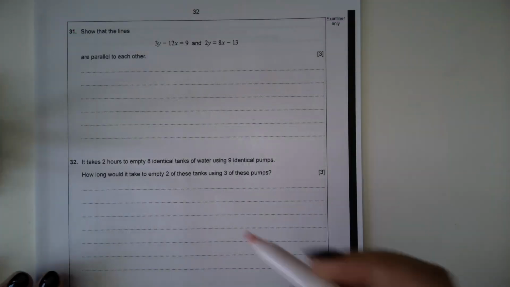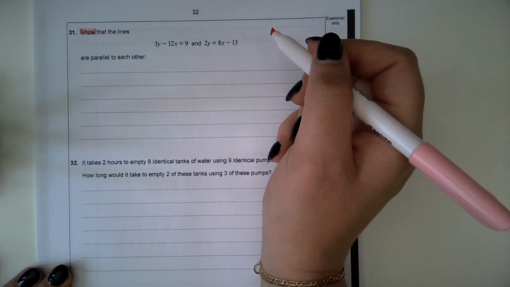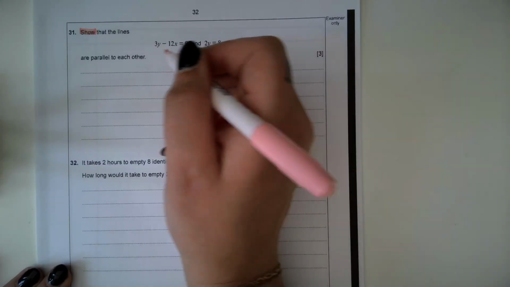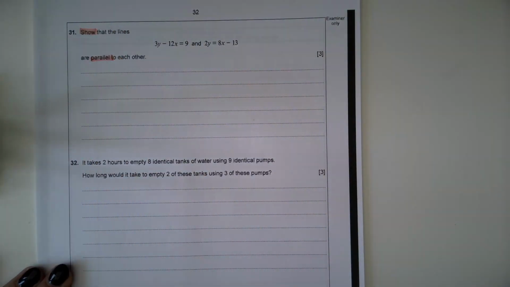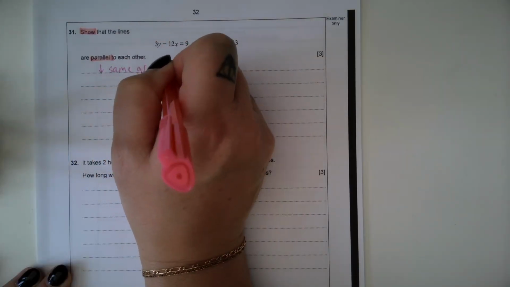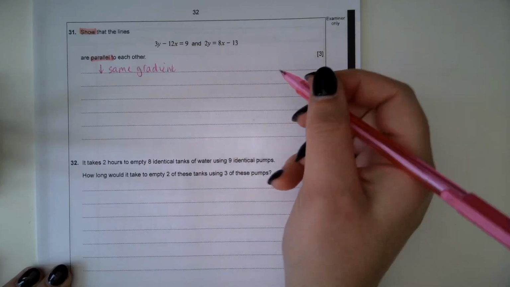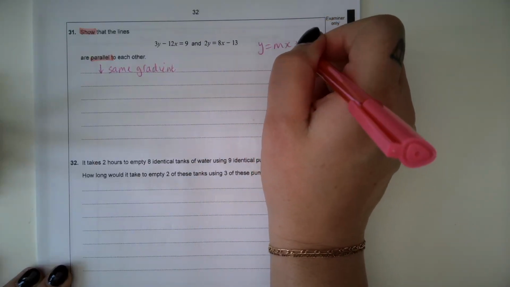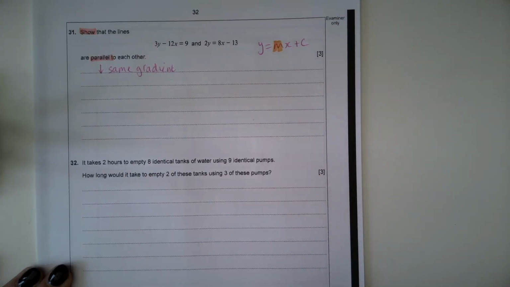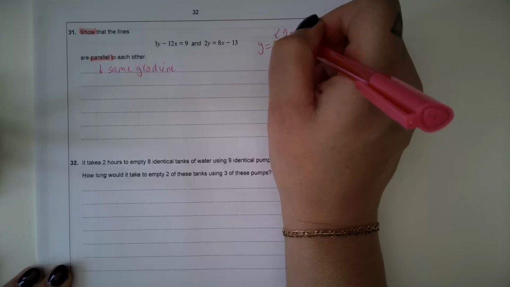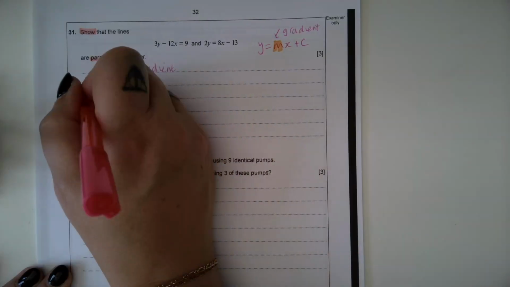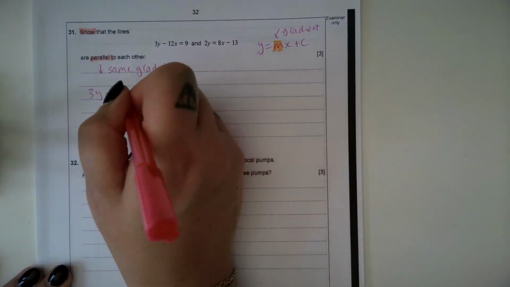Question 31. Show that the lines 3y subtract 12x equals 9 and 2y equals 8x subtract 13 are parallel to each other. So for lines to be parallel to each other, they have to have the same gradient. So I'm going to rearrange both of these to be in the form y equals mx plus c, because then I can compare the m's, because that's the gradient and I want those to be the same. I want them to be the same so that I can show that they're parallel. So let's start with this one. We have 3y minus 12x equals 9.